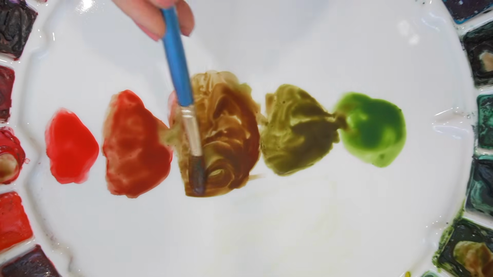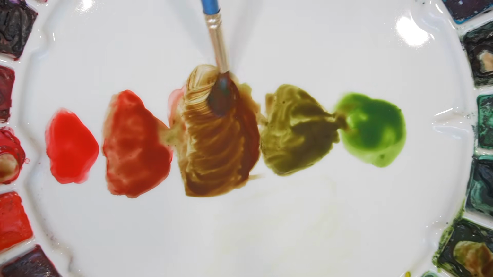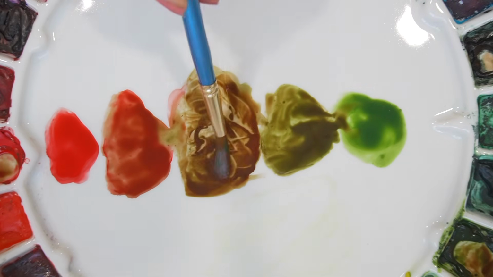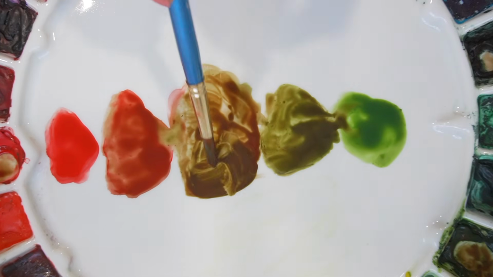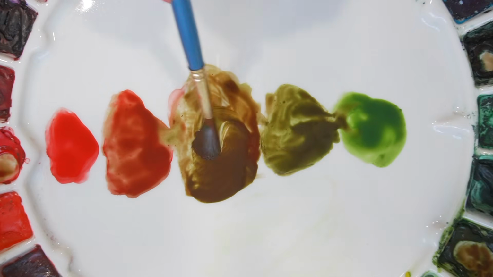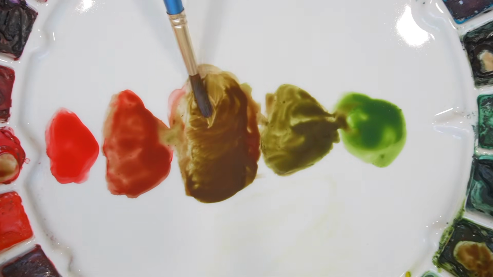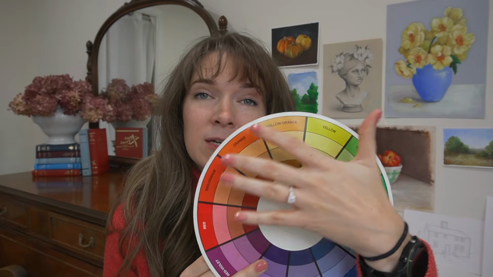The interesting thing about these complements is that they neutralize each other. If you're really good at mixing, you can get a gray or a black tone. But most of the time, it'll give you a desaturated, kind of brownish tone, depending on which color is dominant in your mixing. But it's a great way to get a nice variety of hues to neutralize your colors and to create those shadows.